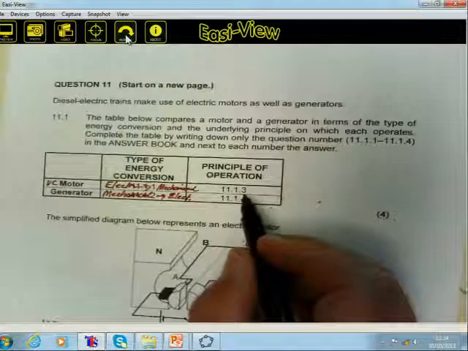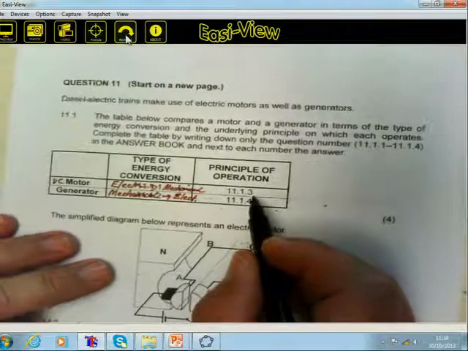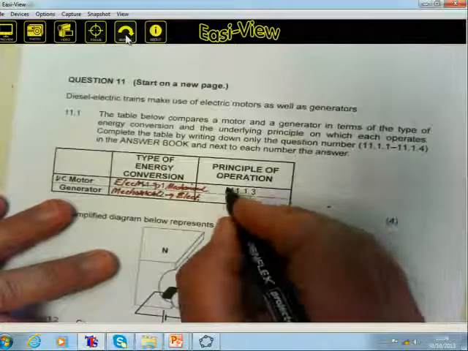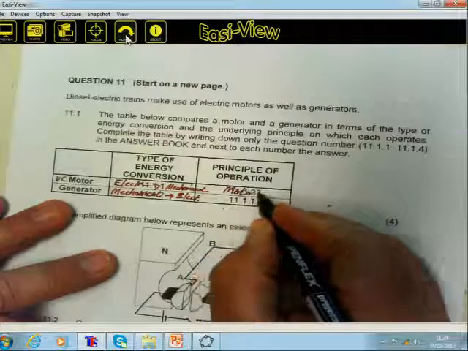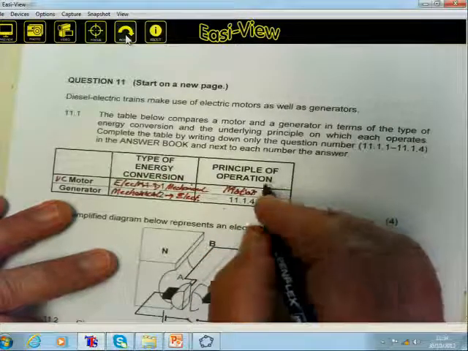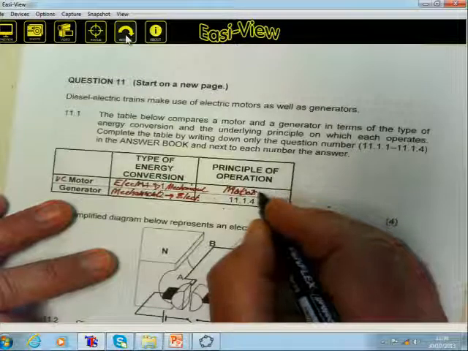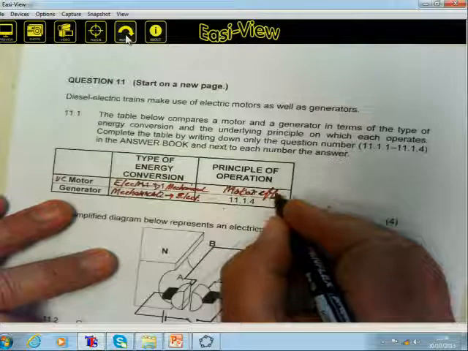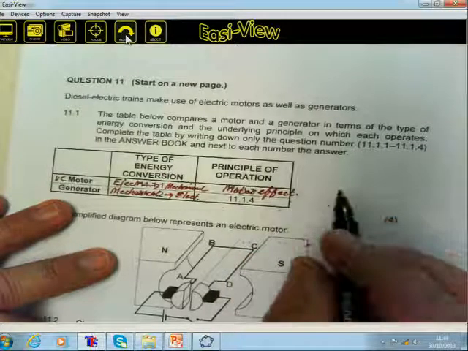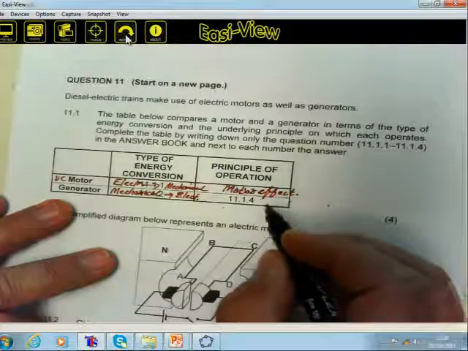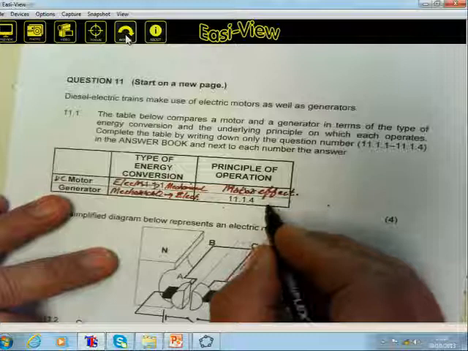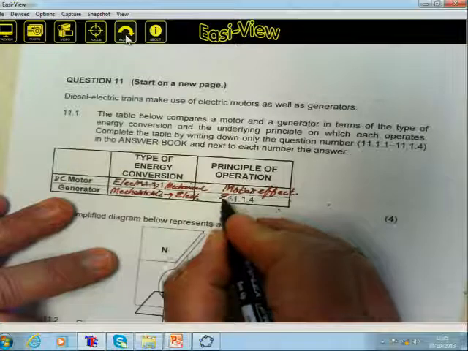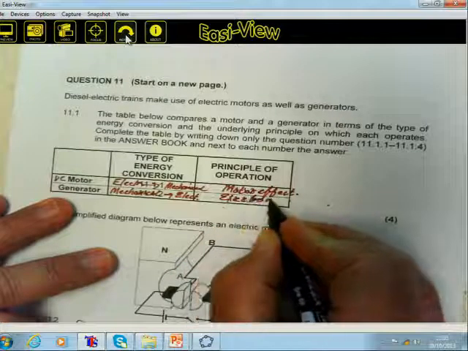Right. Then the principle on which the motor and generator operate. Again, the principle is the motor effect. Some learners sometimes write down Fleming's rule. That is maybe the second choice answer, so I'll stick to the motor effect. That is the best way of answering this. And then you all know that the principle for the working of a generator is electromagnetic induction. Electromagnetic induction. Right.